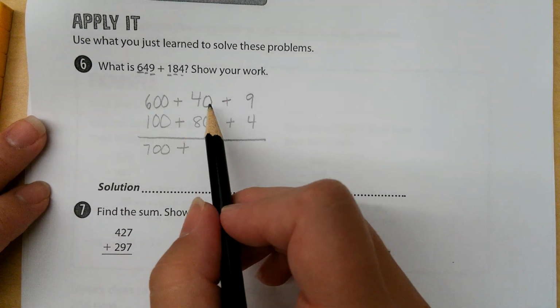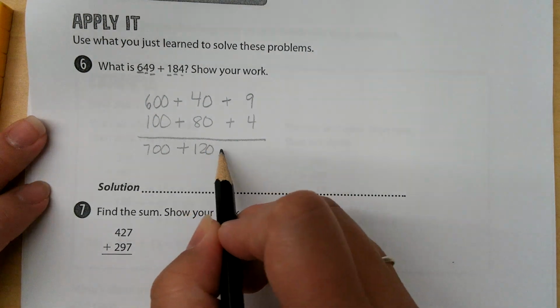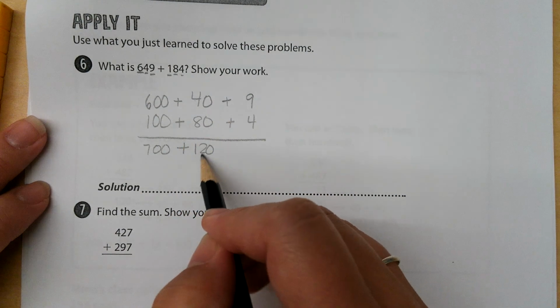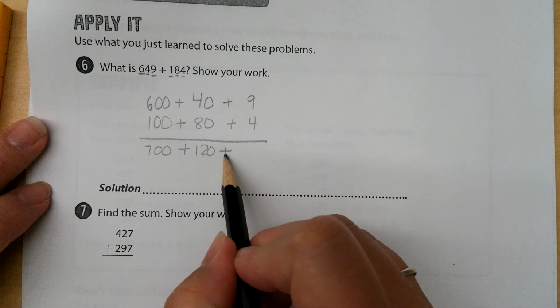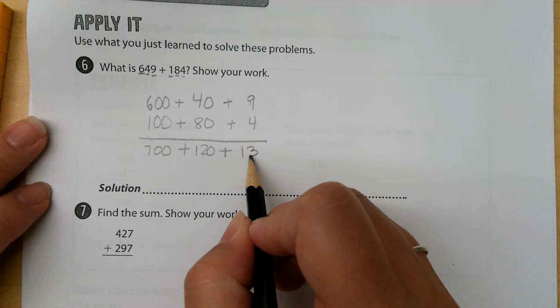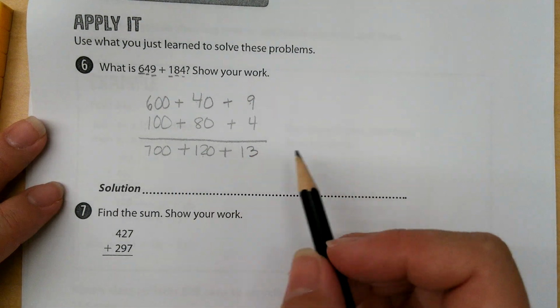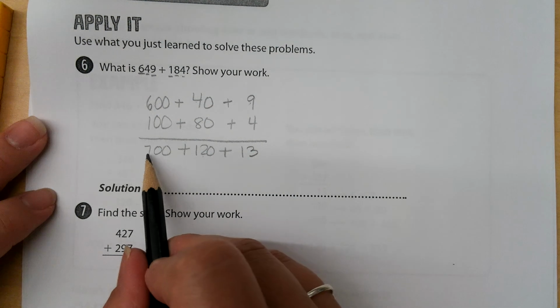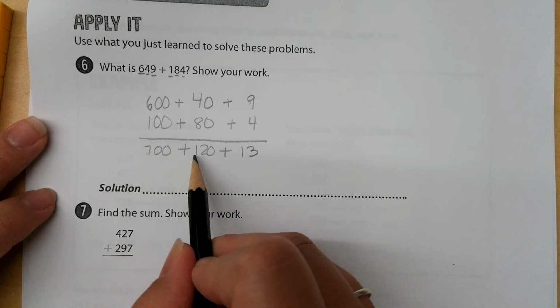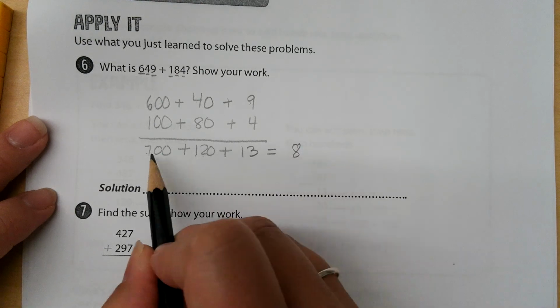And then we'll just go down and add 600 plus 100 for 700. Plus, we've got 40 plus 80. That's 120. 4 plus 8 is 12, and then you just bring the 0. Plus 9 plus 4, and that's 13. So then we need to add these together.